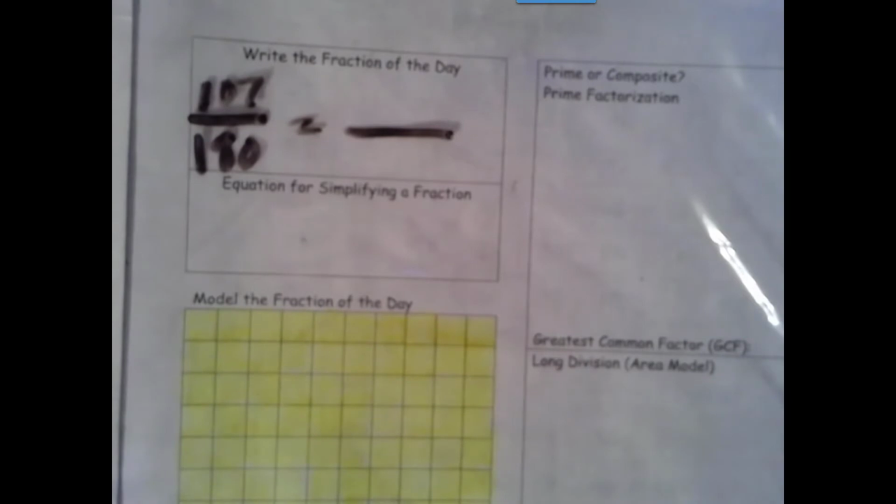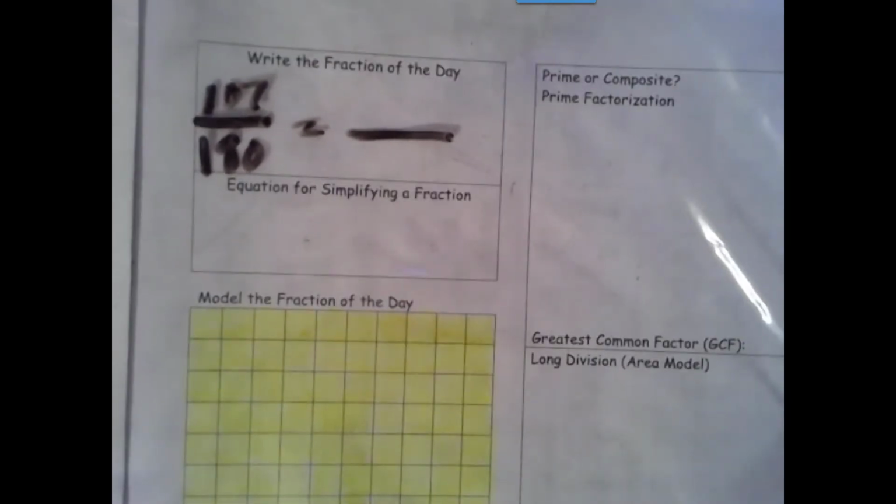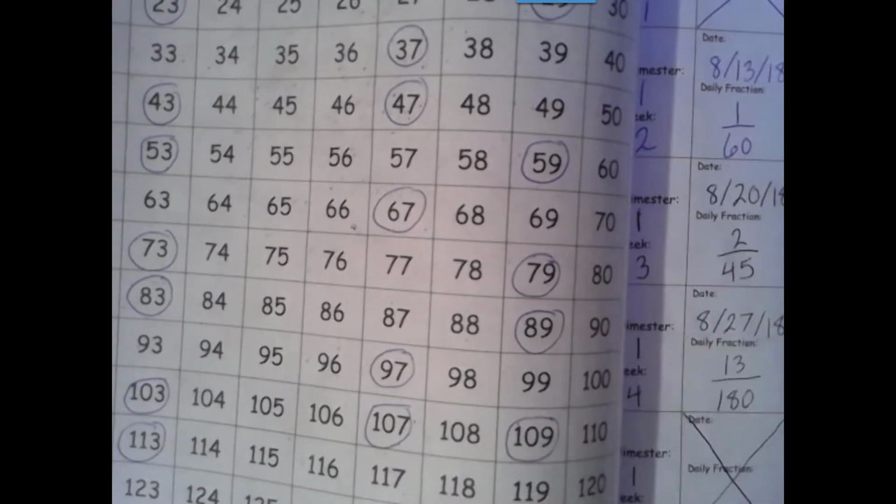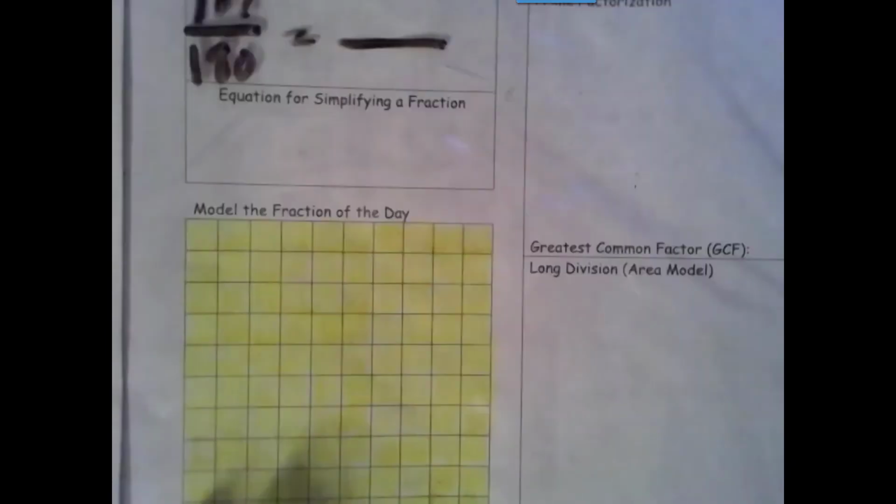Alright, so let's first think, is our numerator prime or composite? It's not even, so that doesn't tell me anything. 1 plus 0 plus 7 is 8. 8 is not a multiple of 3. I'm going to look and see if 107 may be prime. 107 is circled, so yes, it is prime.